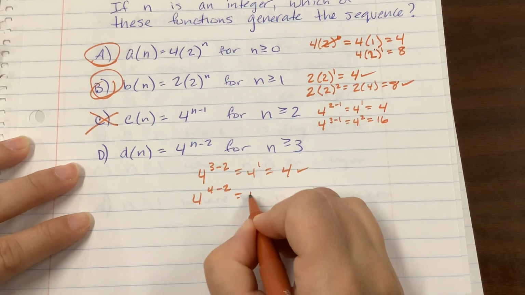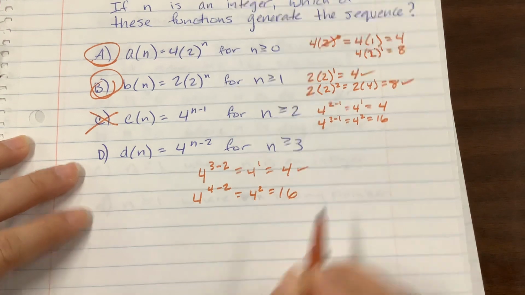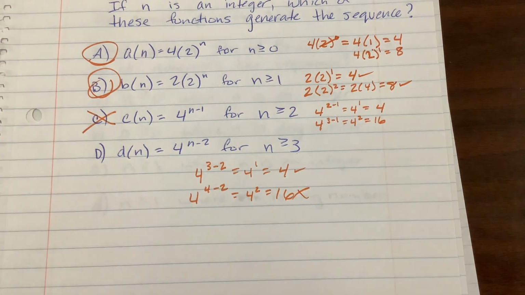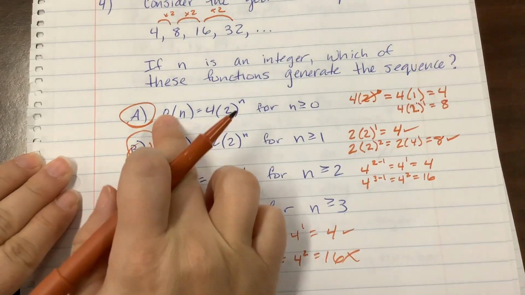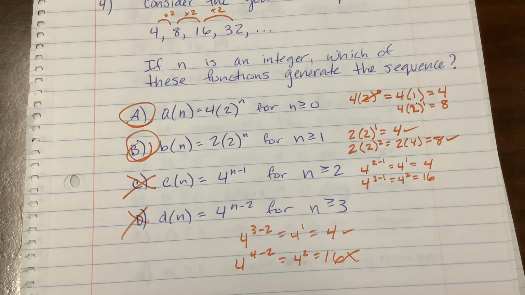And so 4 to the second is also 16. So that is not our next term. D is no longer an answer. So we should have selected A and B on this one.